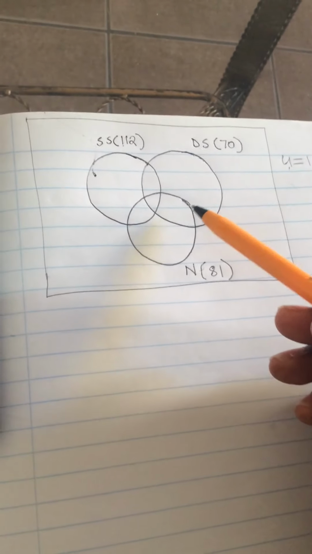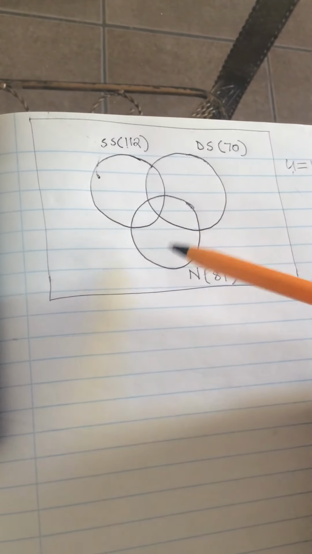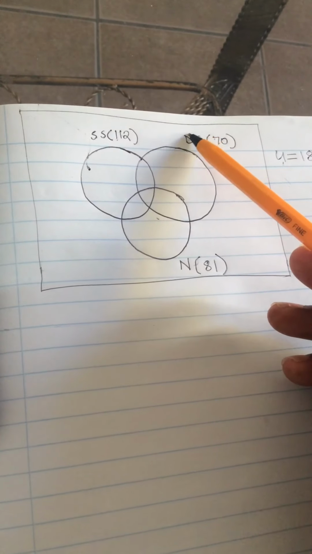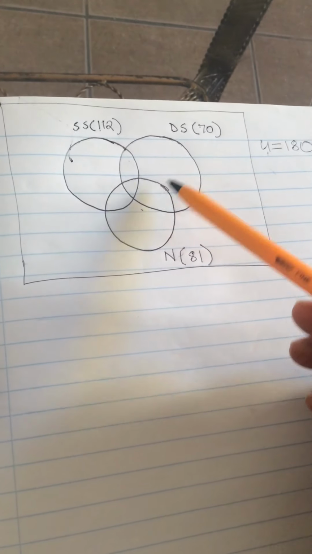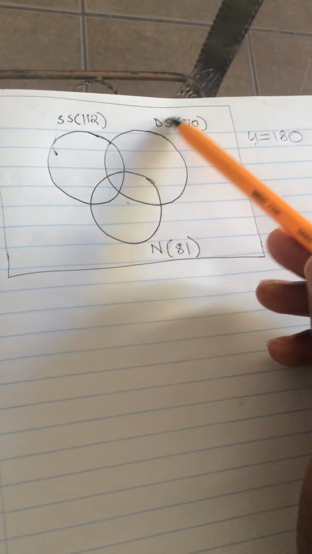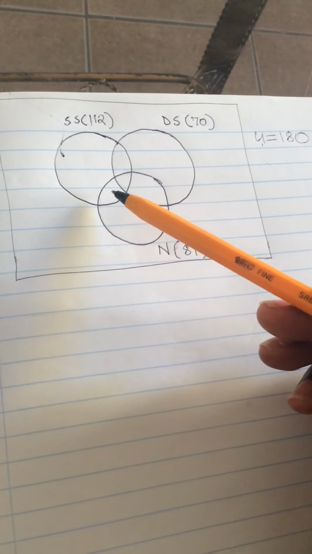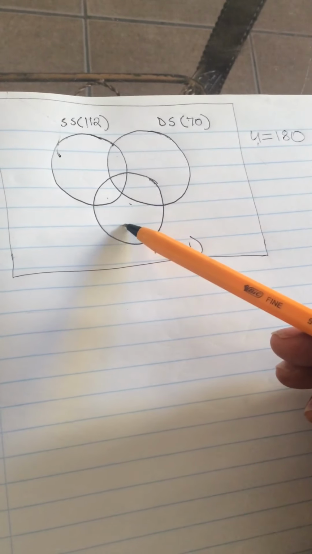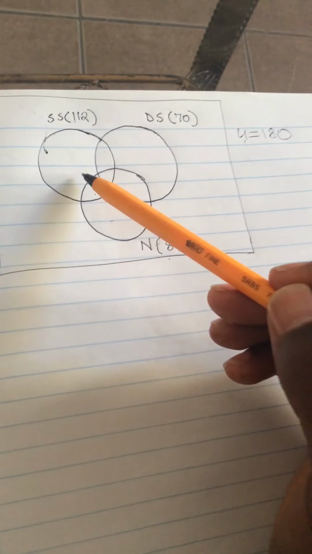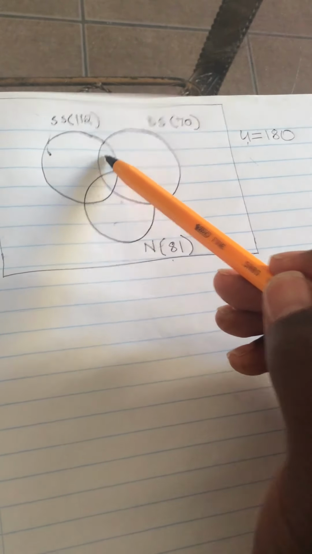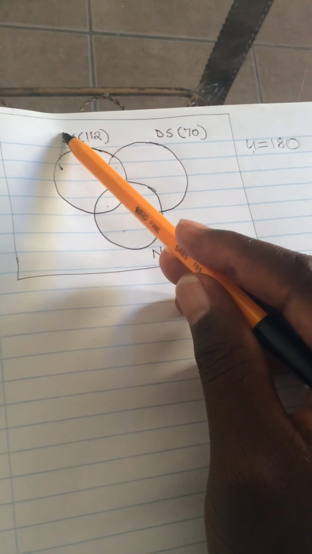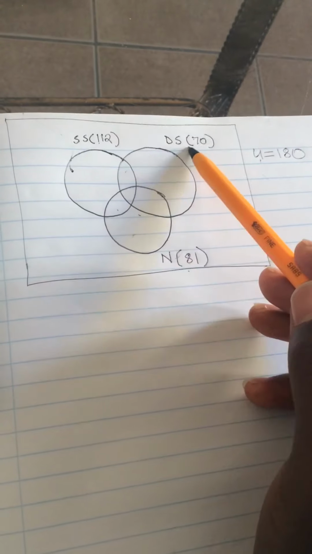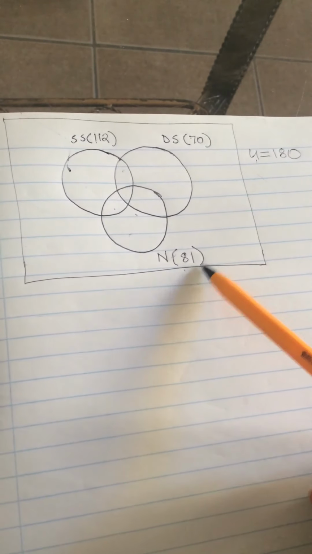I just want to take note, because later I have to confirm that for the students that take DS, when I add this number and the number that's here, it will add up to 70. And when I add this number and the number that's here, it will add up to 81. And when I add the numbers here and here, it will add up to 112. That's why it's important to put these numbers next to the circles.